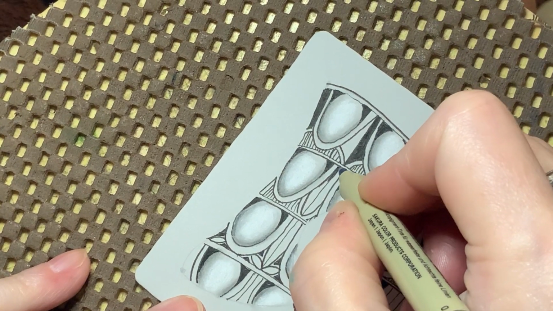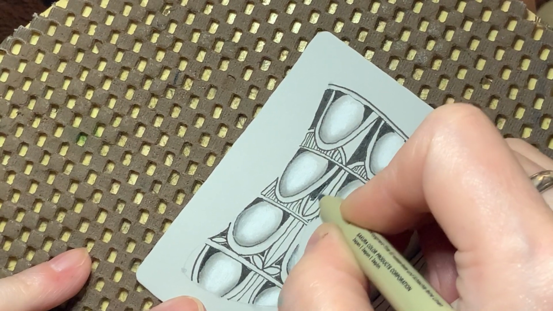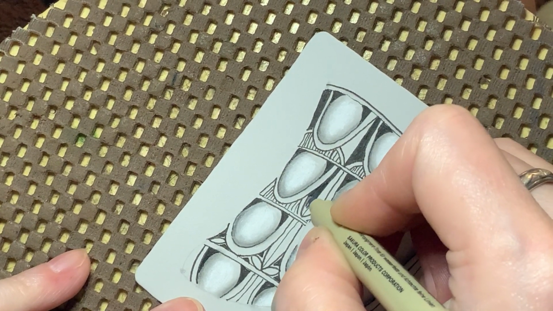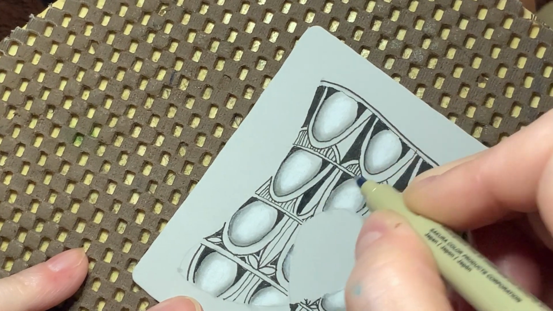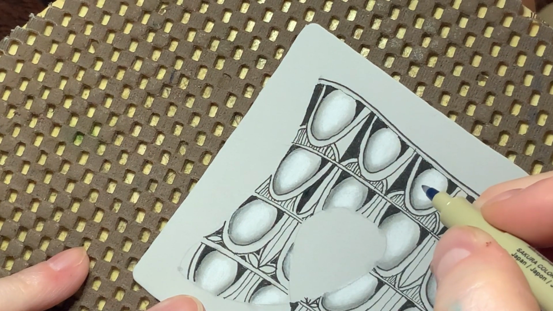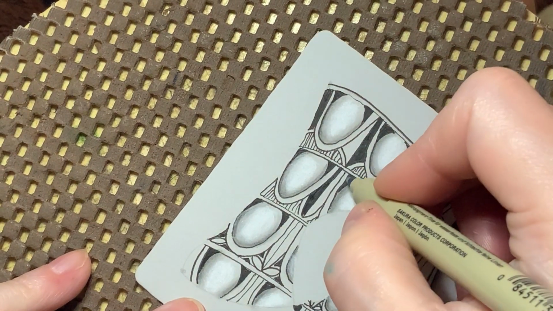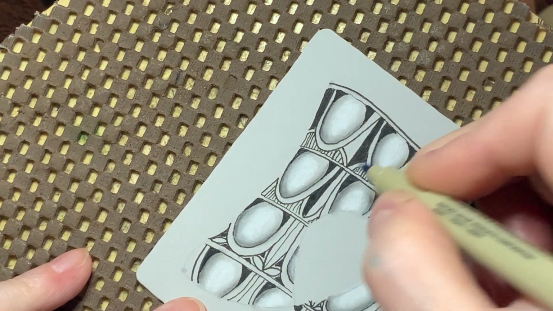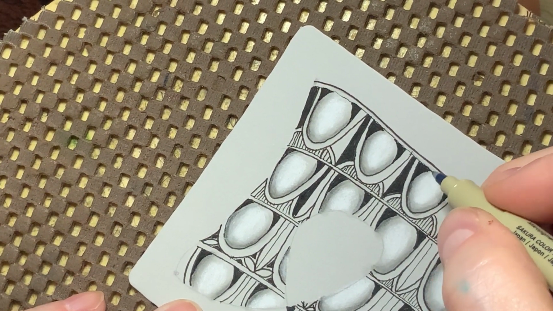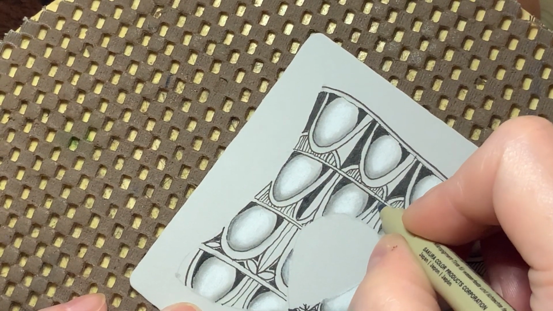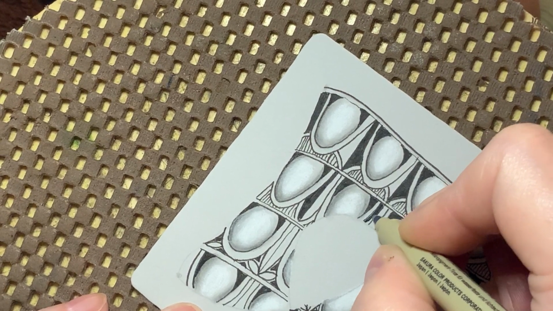Okay, so here is where I have clearly missed the bus with turning on the camera, and so you missed the application of the white charcoal pencil. But here I am going through on the next row down and adding an opposite black-white pattern of what I did on the row above. If I can get it in the right place. It's always a challenge with me.